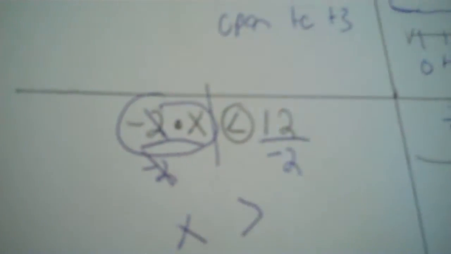So I have x. So I take 12 divided by negative 2, and I got negative 6. Now I got a negative. Circle. It's open to the x, so opening to the x goes this way. So negative 6, so it would be this way, negative 5, negative 4, negative 3.